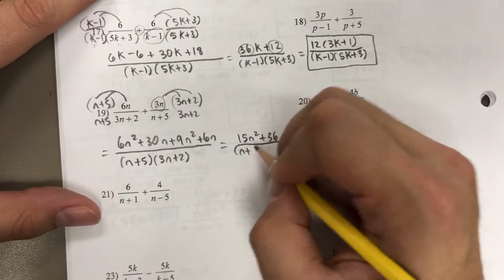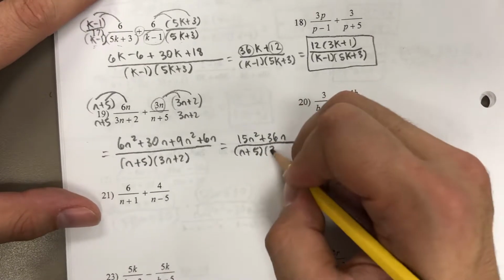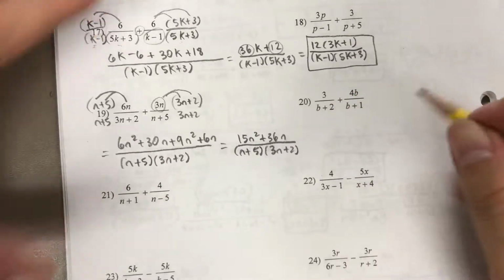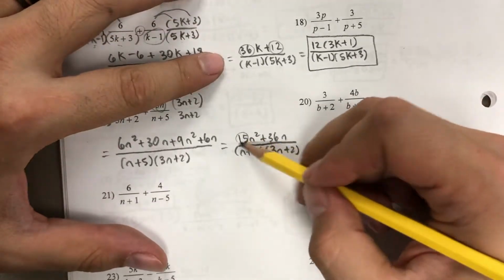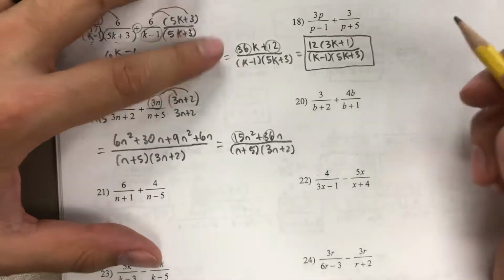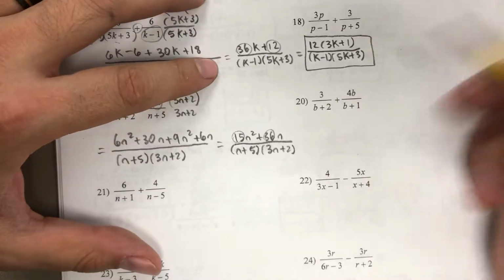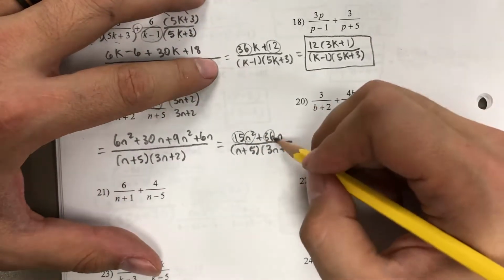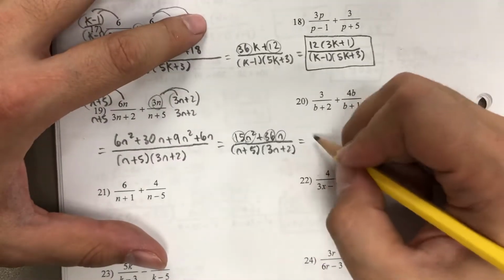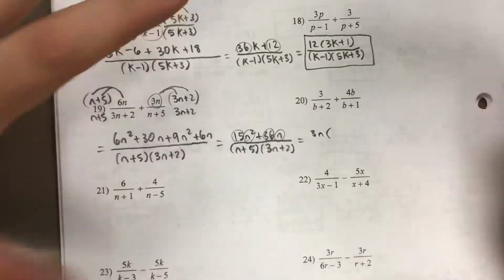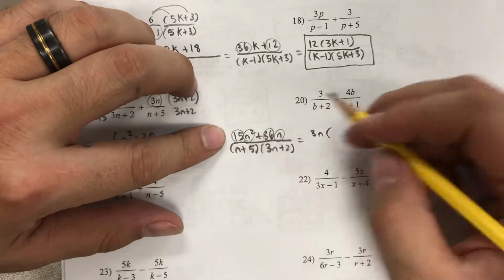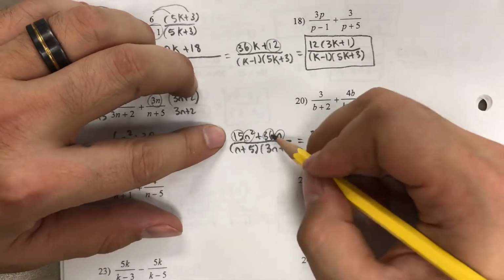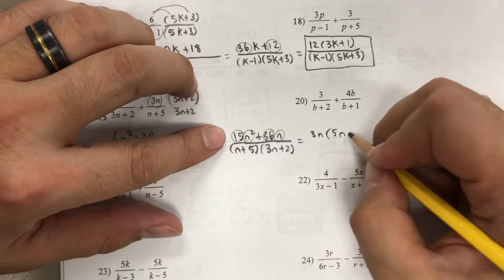And then let's go ahead and try and factor the top so then we can see if anything cancels with the bottom. So I know that 15 and 36 are both divisible by 3, and that's as big as it gets. And then I have n squared and n, which both divide out n. So 3n is as big as I can factor out. So if I factor out 3n from here, I get 5n. And then if I factor out a 3n here, I have plus 12.